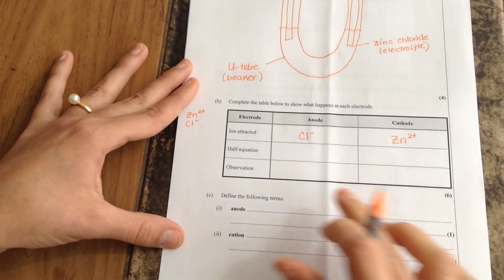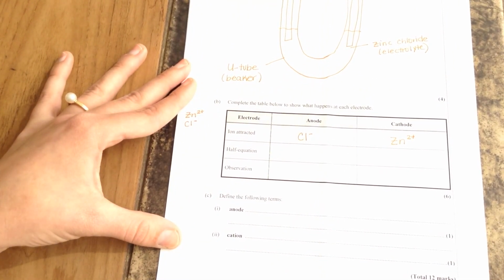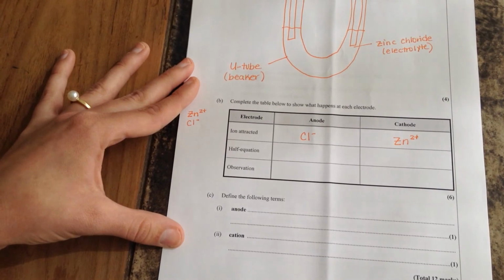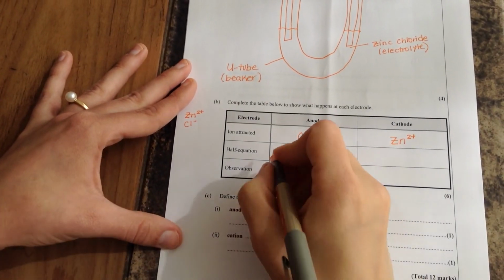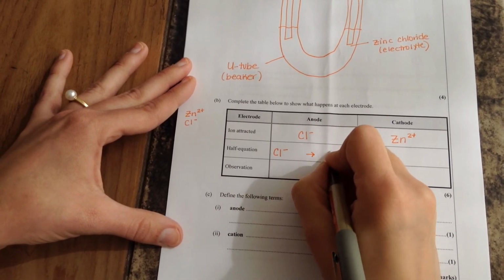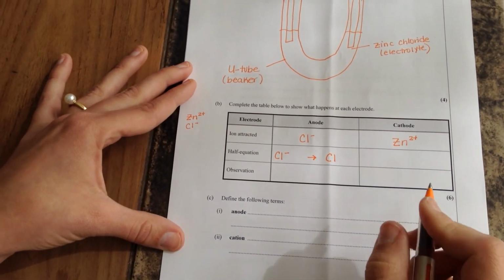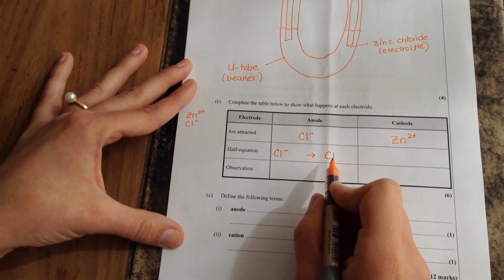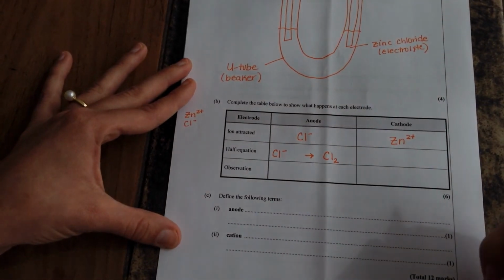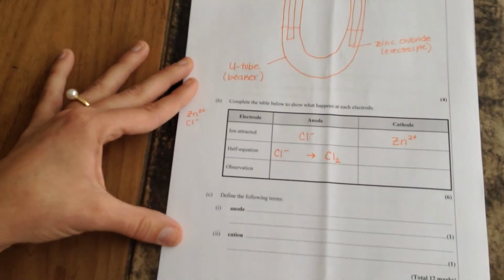All right. For our half equation, remember when we write half equations, we always start with ions and go to neutral elements. So we start with our ion, we go to our neutral element. Okay. Now remember, chlorine is diatomic, so we need Cl2 because it's one of our halogens. If we need Cl2, I'm really sorry about this lighting that keeps changing.